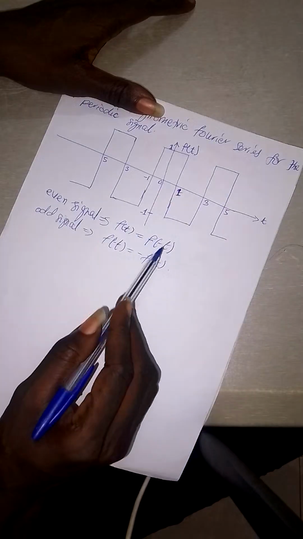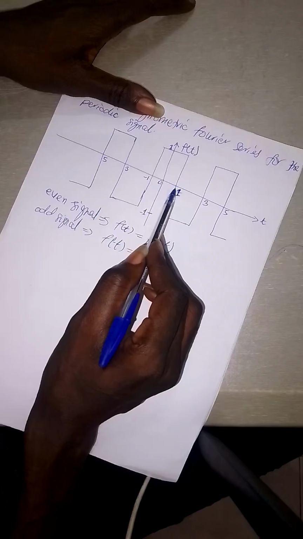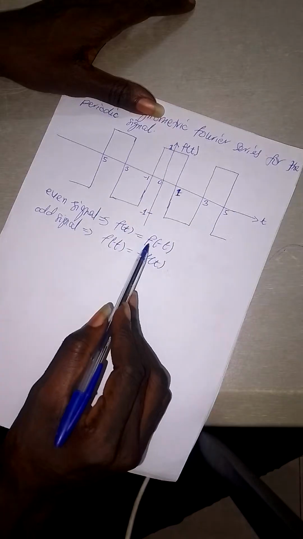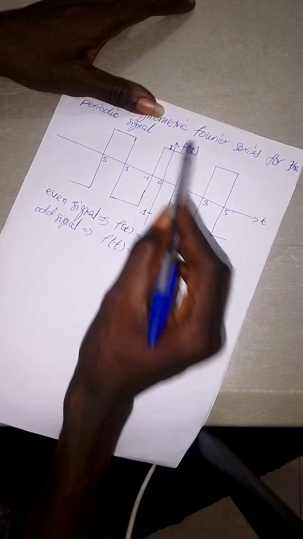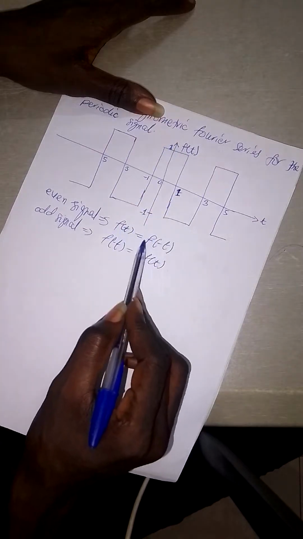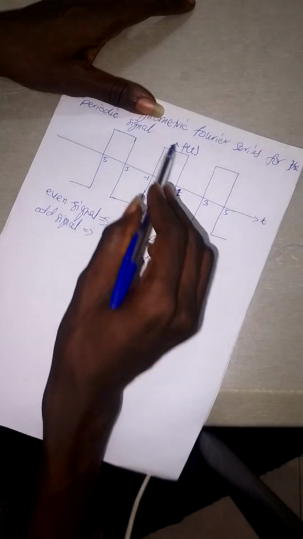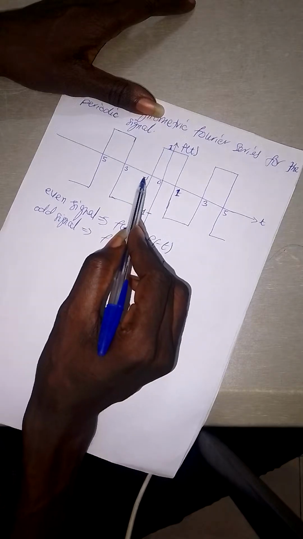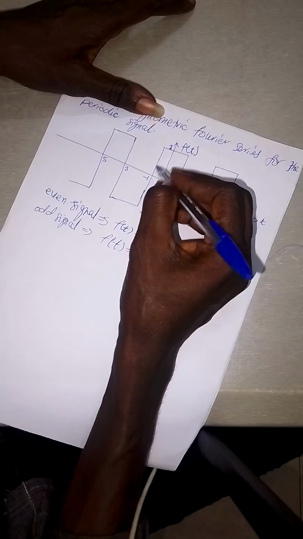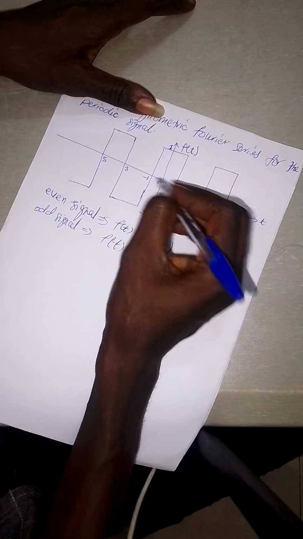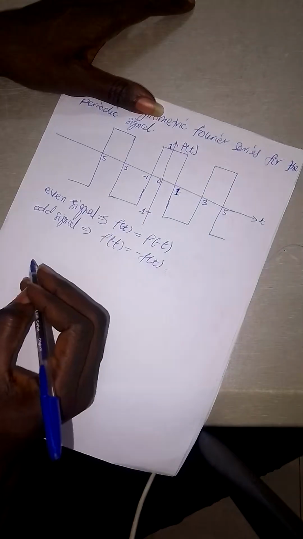So you can see that f of t, in the positive aspect from 0 to 1, has the value 1, and in the negative aspect, f of minus t, the value is also 1. So that means f of t is equal to f of minus t, because both have a value of 1. So it's an even signal.